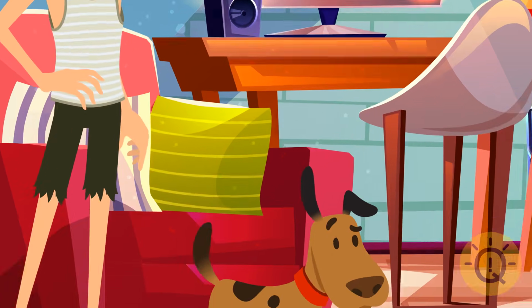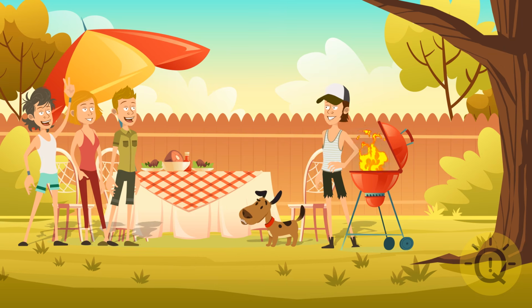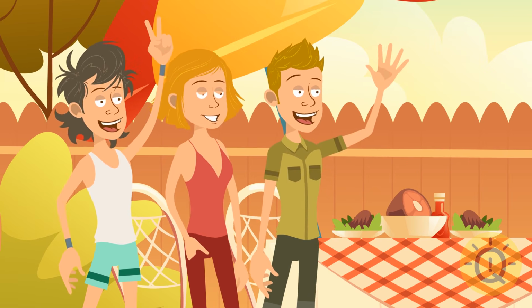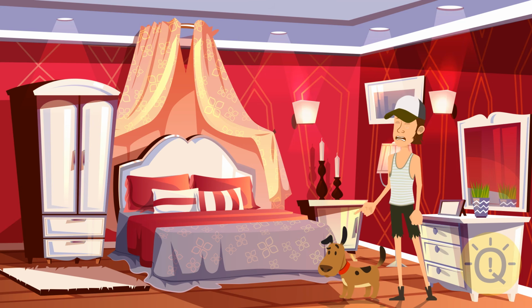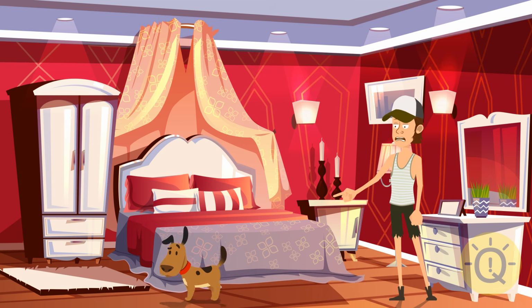Parents went to the country and left their son Jim and their dog Chuck alone for one evening. It was Friday night, and Jim decided to throw a party. He invited 3 of his friends. When they came over, Chuck began to bark at the guests. So Jim locked the dog in his parents' bedroom.